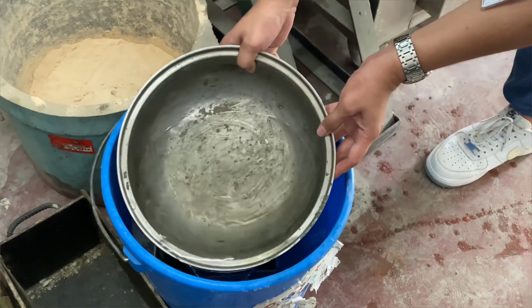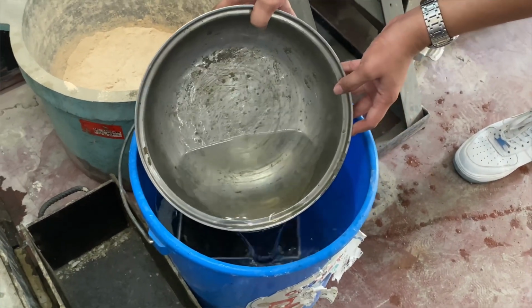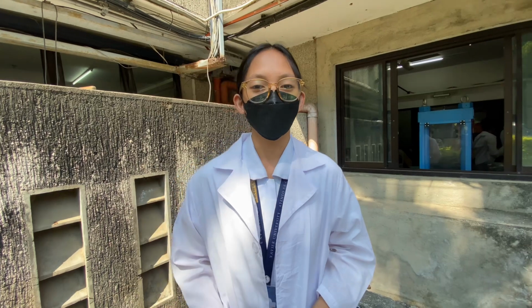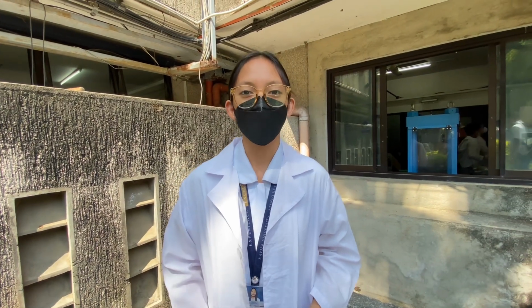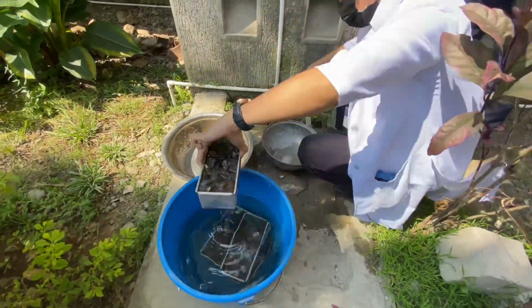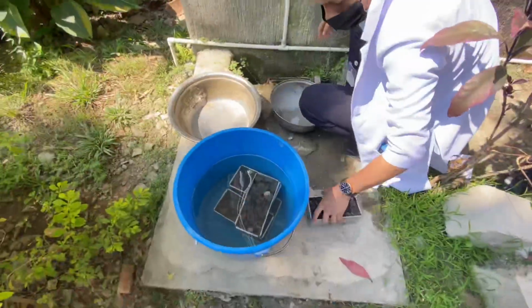One is to immerse the samples in room temperature for 15 hours. So after 15 hours, we're going to put the entire sample in a container and weigh it in water. Make sure to record to the nearest 1 gram of the total weight.